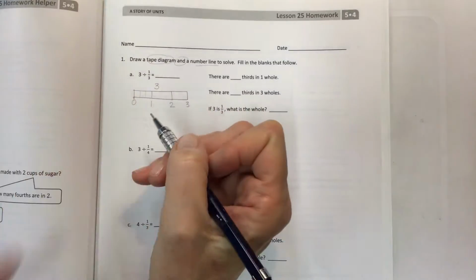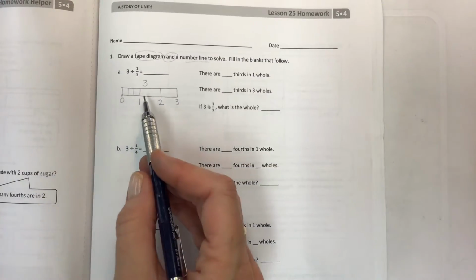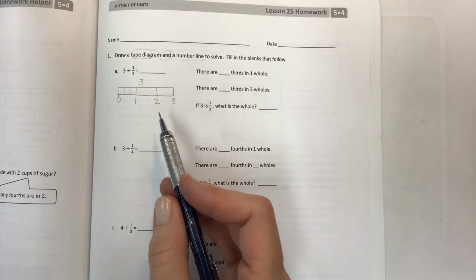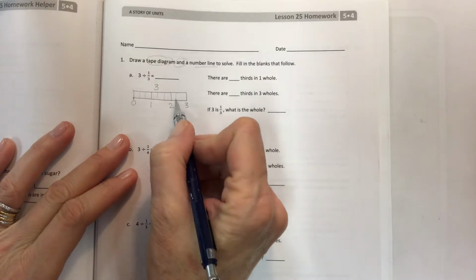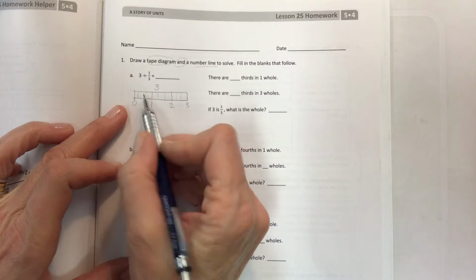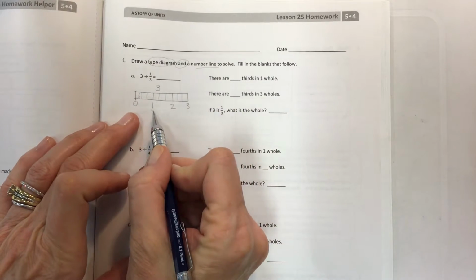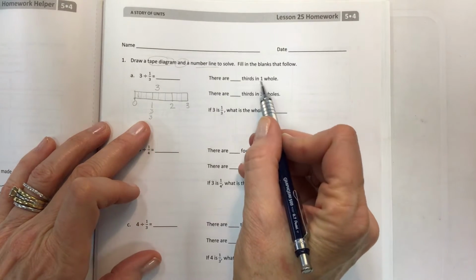Now this is what it looks like to start. If you divide everything into pieces all the way, you'll actually get your answer because you can see how many pieces there are. If this is 1/3, then you would just count how many there are. Also, it helps you to see how many thirds there are in one whole.